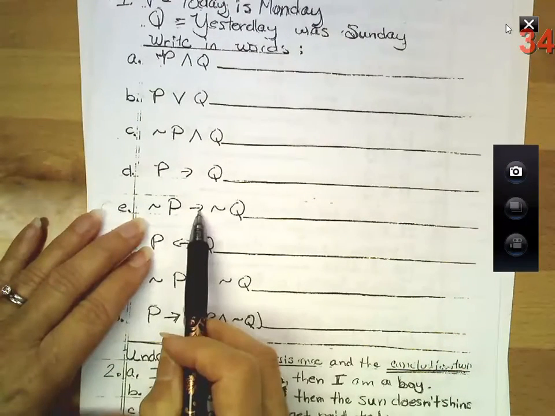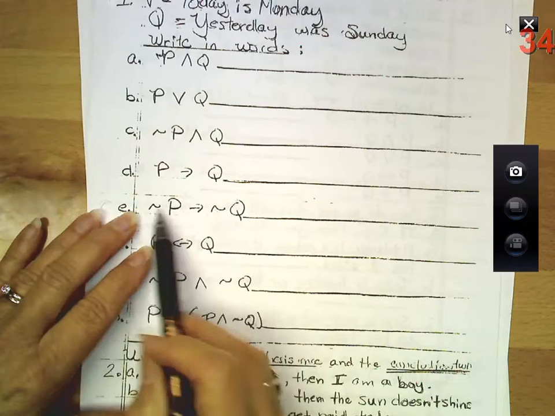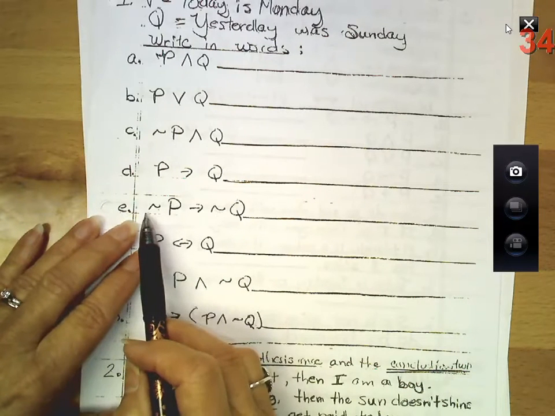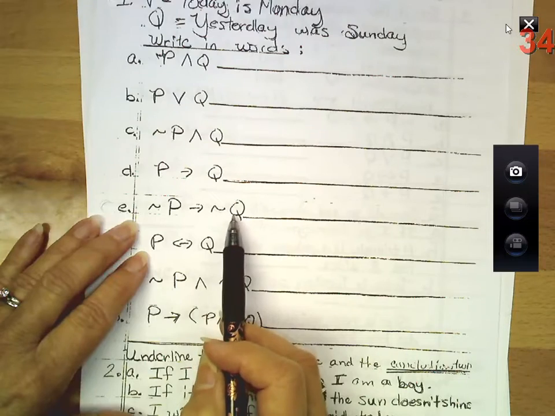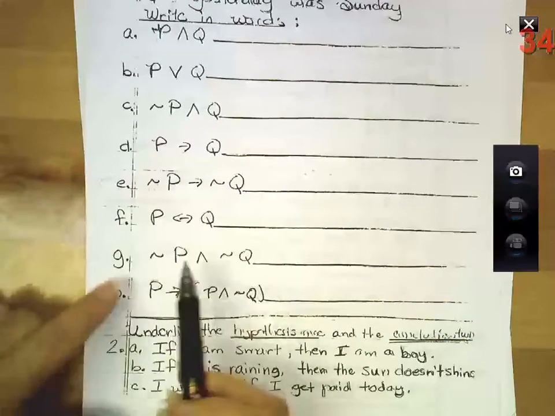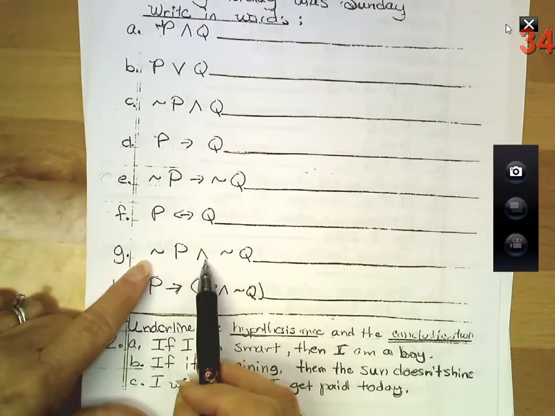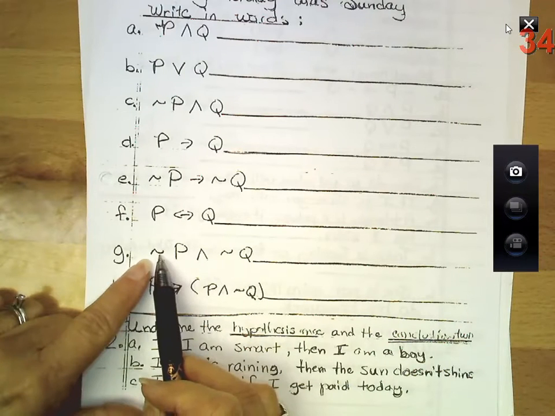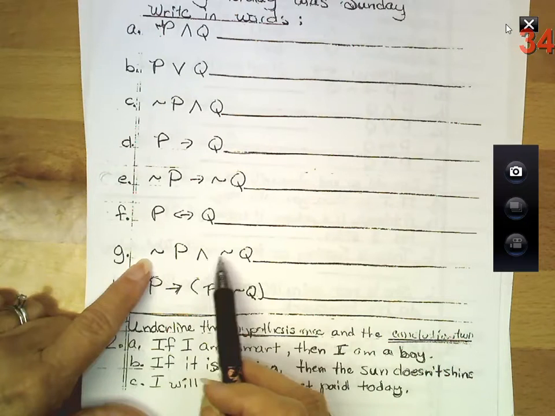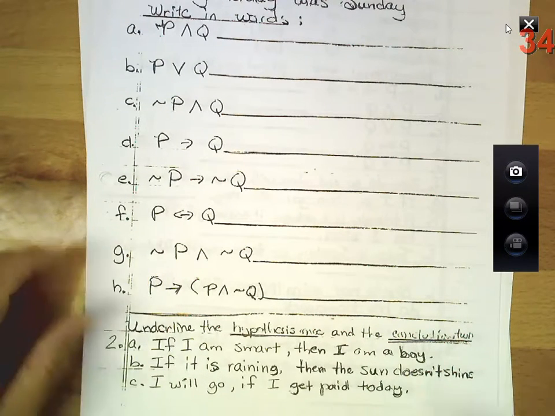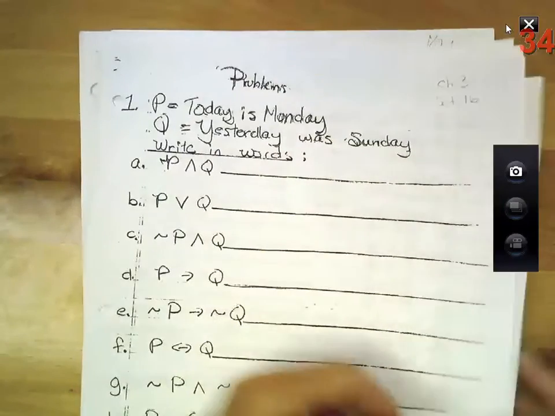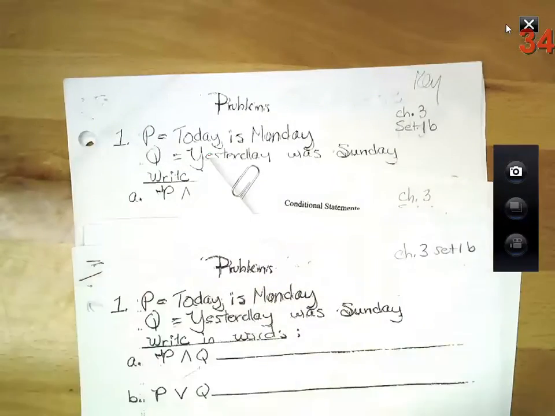Okay, this one is going to have an if-then. So if today is not Monday, then yesterday was not Sunday. Okay, down here, it's going to be an and, and this is going to be nots. Today is not Monday, and yesterday was not Sunday. All right, I think that covers that. Let's look over here.